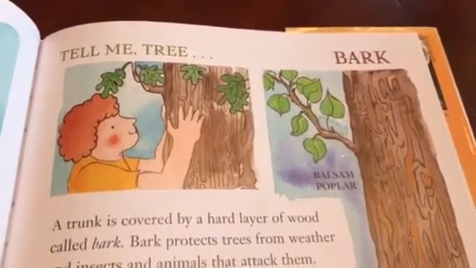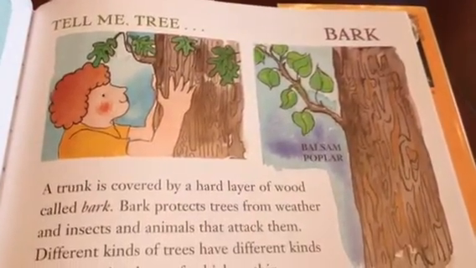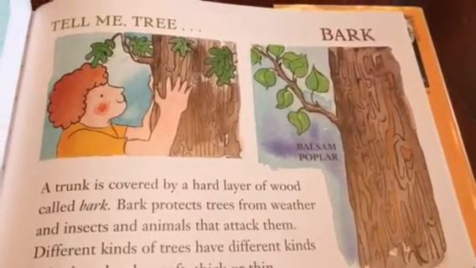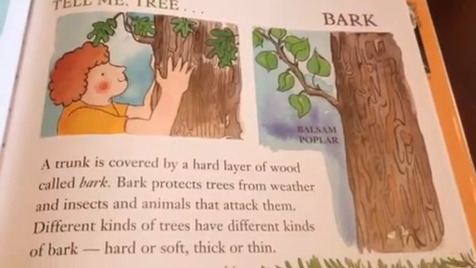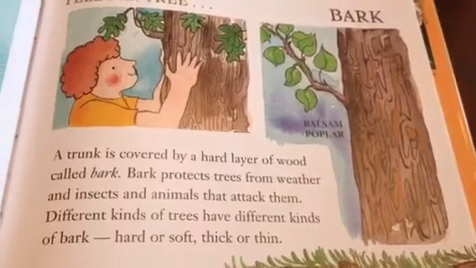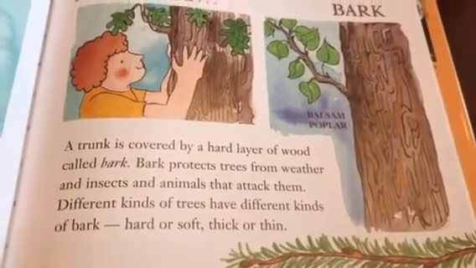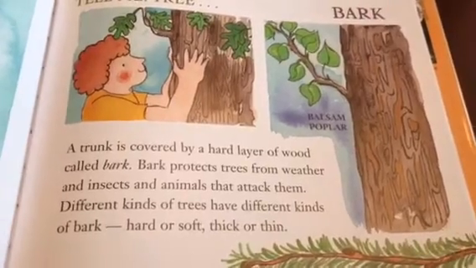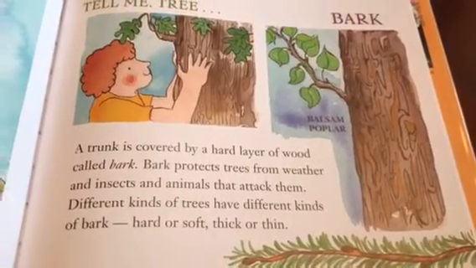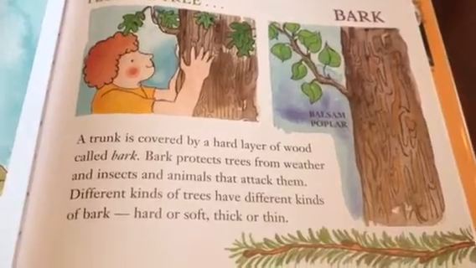Tell me, tree. A trunk is covered by a hard layer of wood called bark. Bark protects trees from weather and insects and animals that attack them. Different kinds of trees have different kinds of bark. Hard or soft, thick or thin.